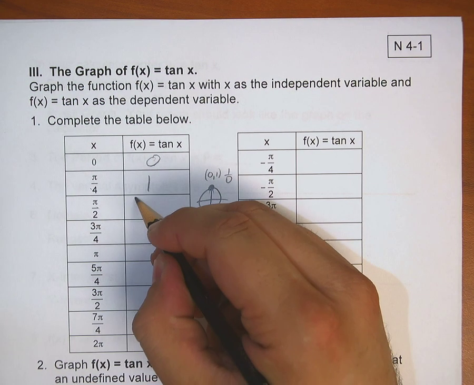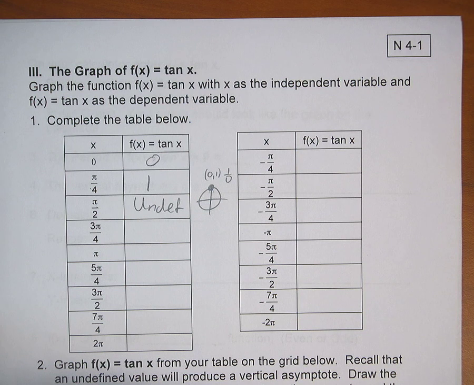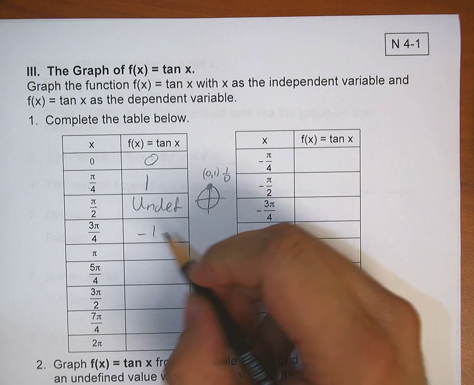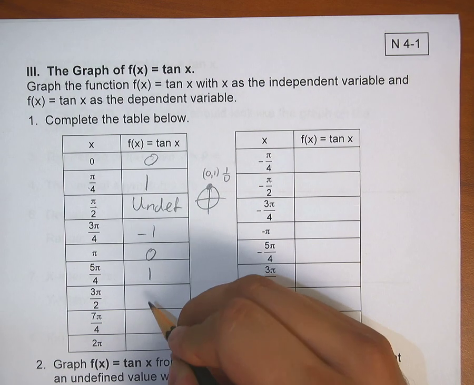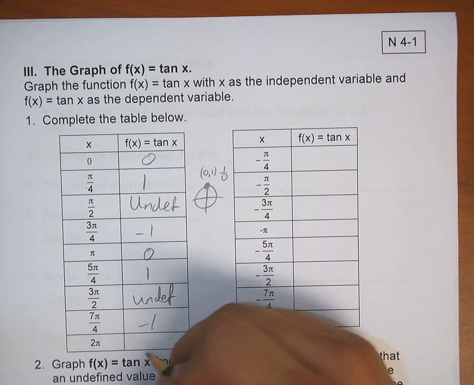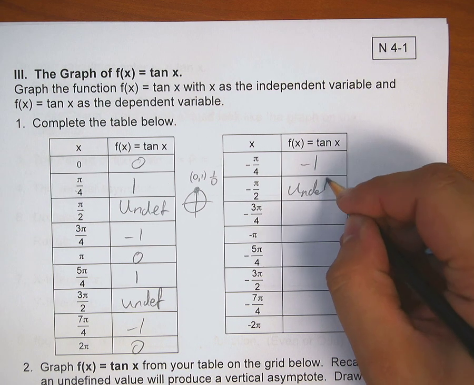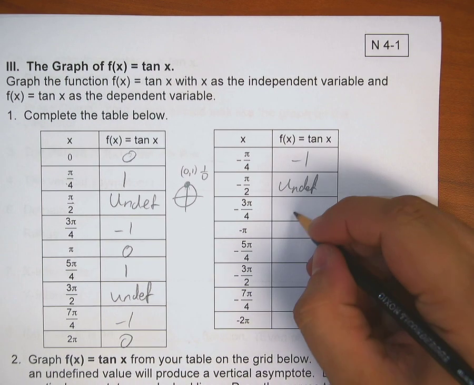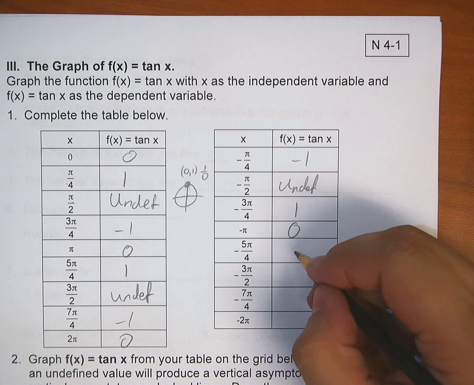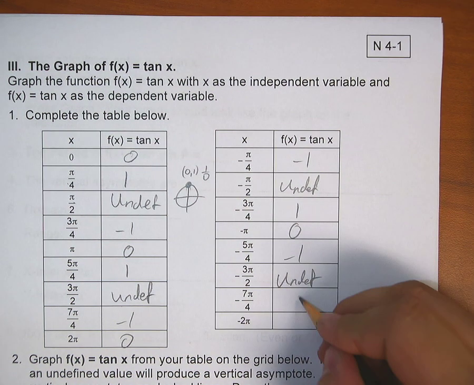That makes this undefined. Oh my gosh. This would be undefined at the other points where x is 0 too.